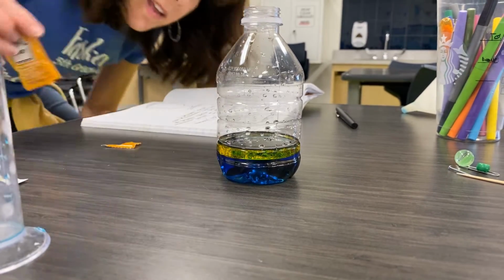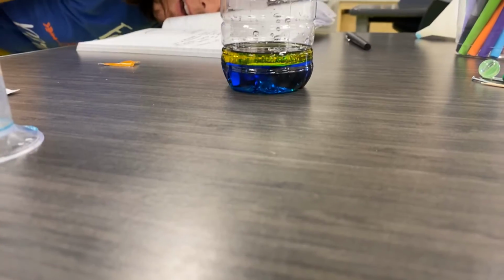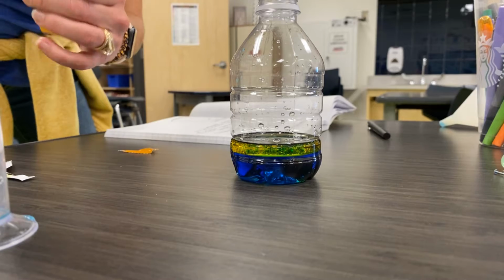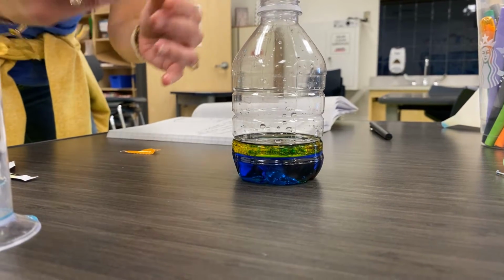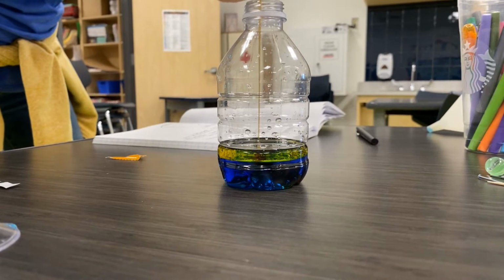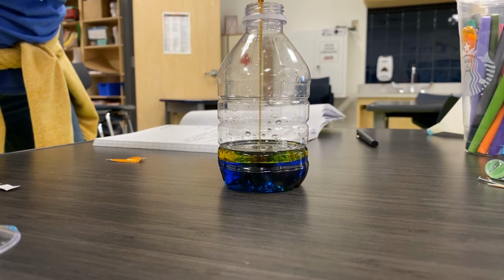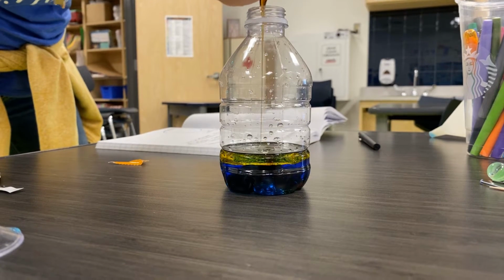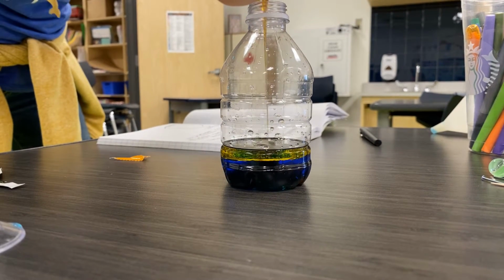Okay. I think I see something dark on the bottom. Probably would have helped if I didn't make my blue quite as dark. I know you guys only have one packet, but I'm going to stick one more in here just so we can see a little bit better.